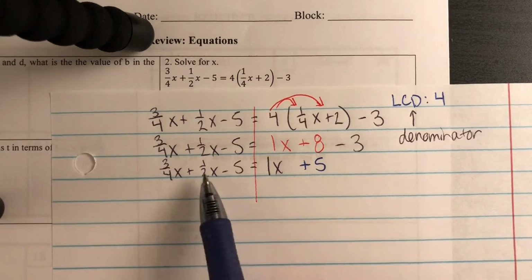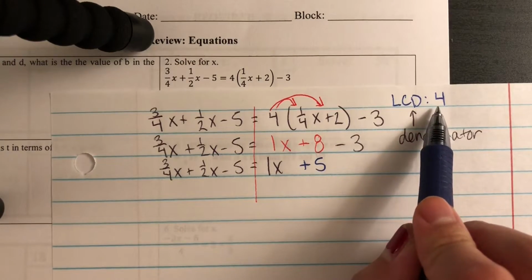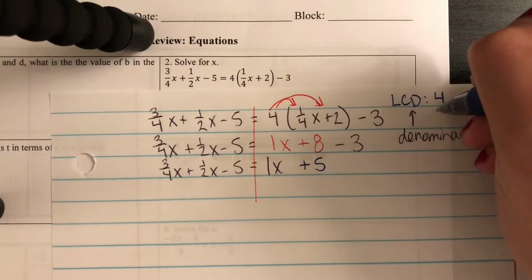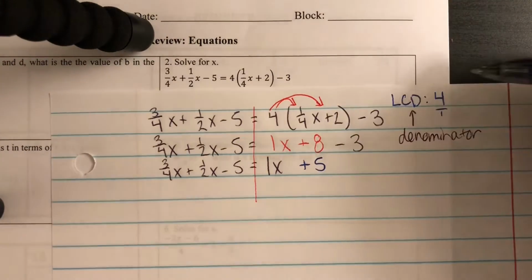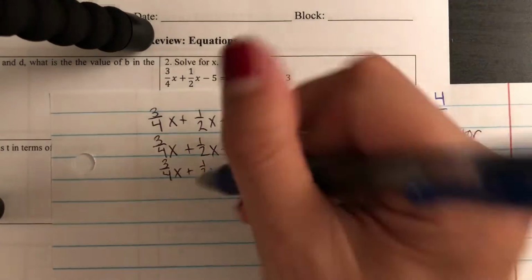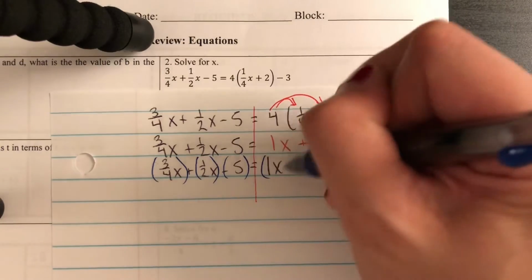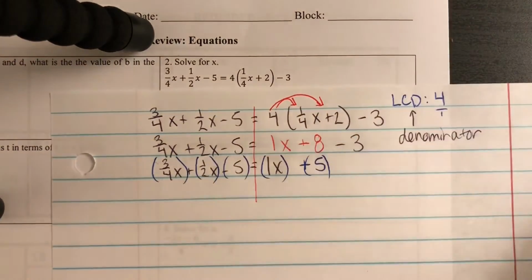So I'm going to take everything here. I have 1, 2, 3, 4, 5 things, and multiply it by 4. 4 right here is the same thing as 4 over 1 technically. So this 4 is getting multiplied in the numerator. So let's take everything, 1, 2, 3, 4, 5 things, and multiply it by 4.